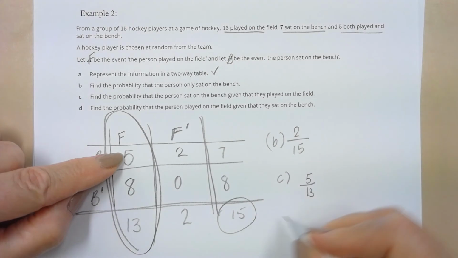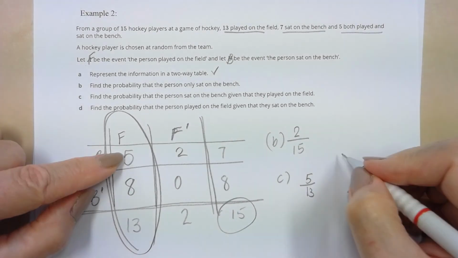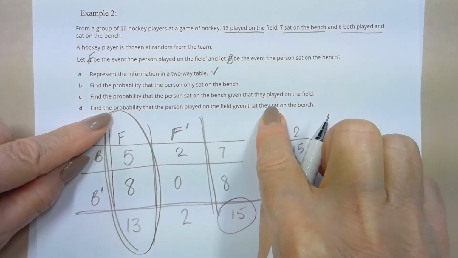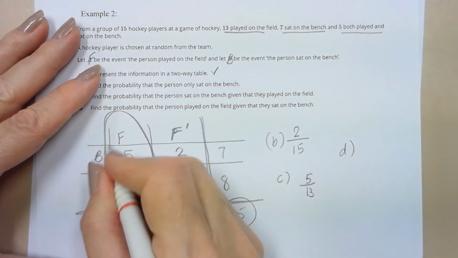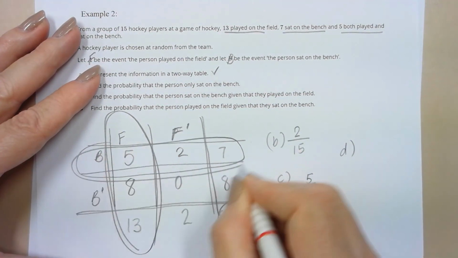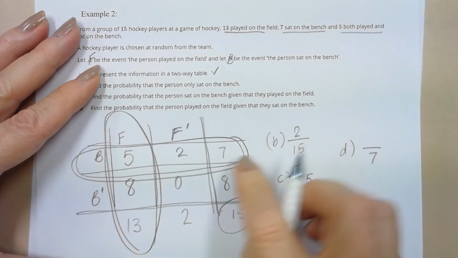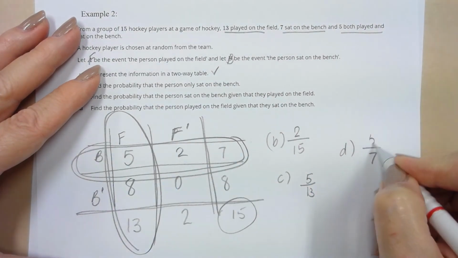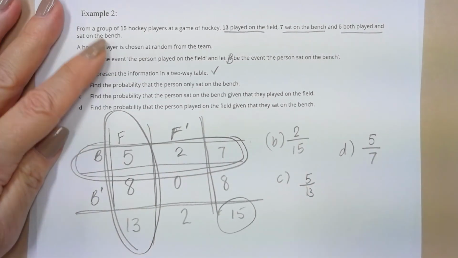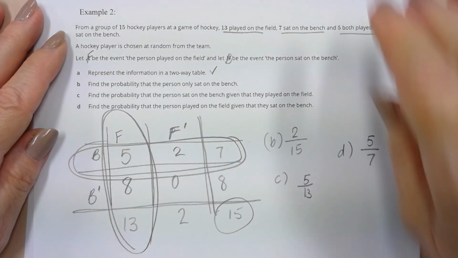And then D says find the probability that a person played on the field given that they sat on the bench. Here's the benchers. So 7's the denominator, and the ones that played on the field, 5 out of 7. So I don't think this is very hard. Give it a good go. I'll give you some problems in class.